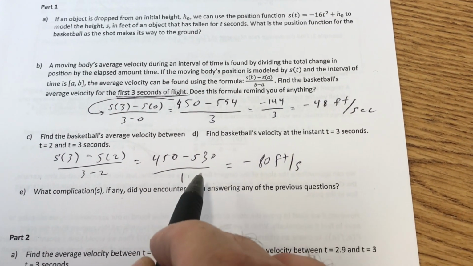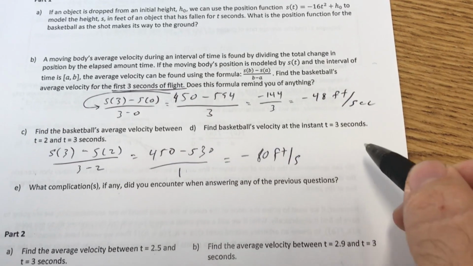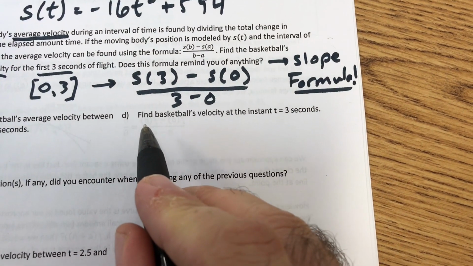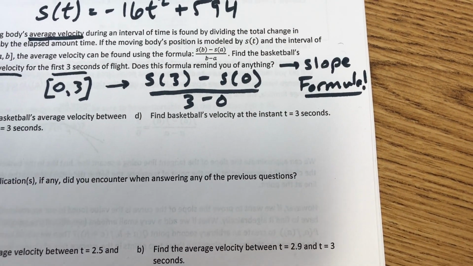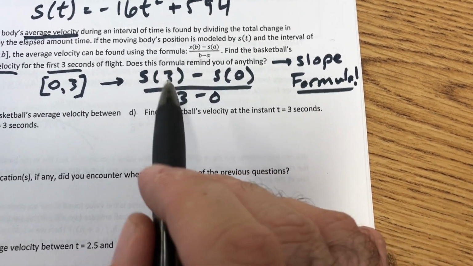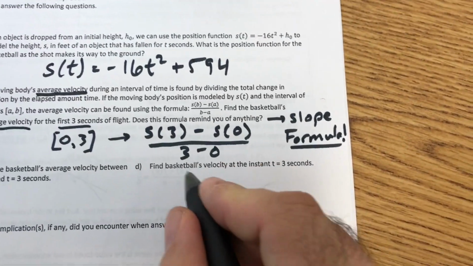Still, there's time elapsing. We want to know what's happening in exactly 3 seconds, so we're still going to have to do something different. So we're still going to have to find what this basketball's velocity at the instant 3 seconds is, and the only thing we can use is this idea here, average velocity. So let's go ahead and try plugging that in.